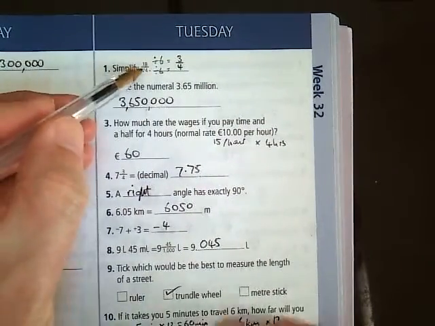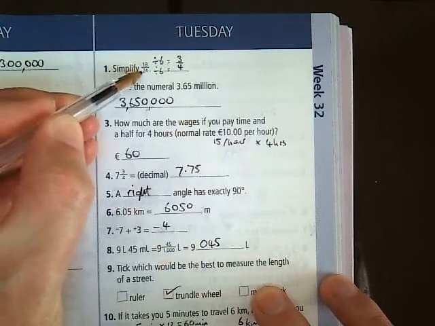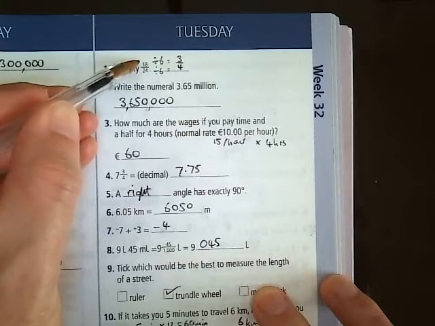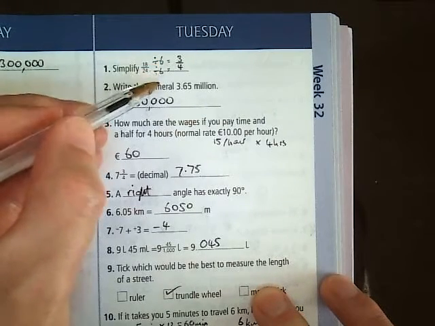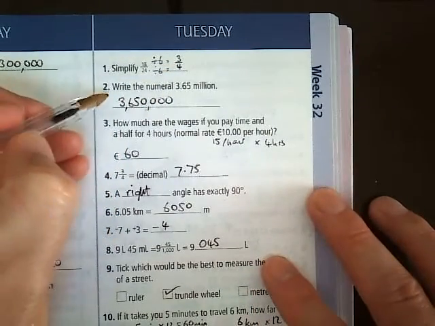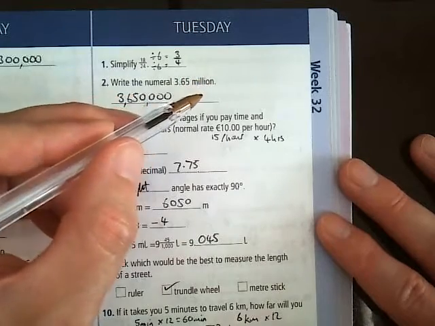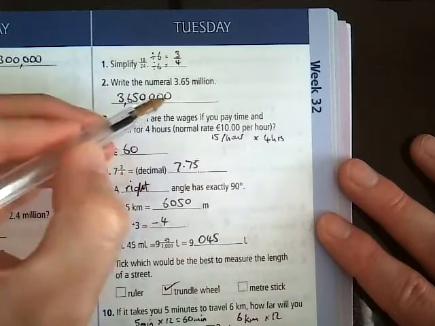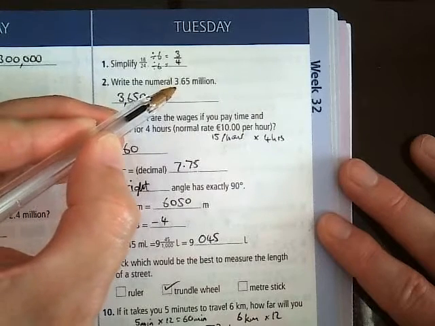Question 1, simplify 18 over 24. If you look at 18 and 24, you can divide both numbers by 3, you can divide both numbers by 2, but more importantly, you can divide both numbers by 6. And if you see that straight away, you'll get straight to 3 over 4. But if you started off by dividing by 2, and then you could divide your answer by 3 again, that would work.